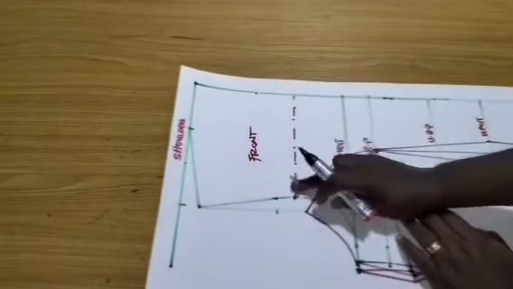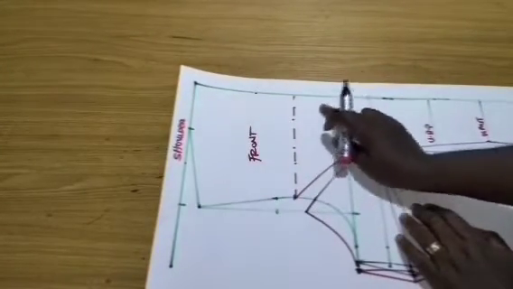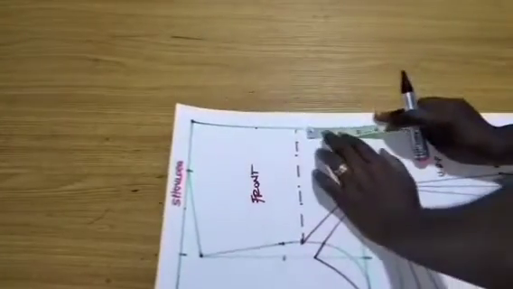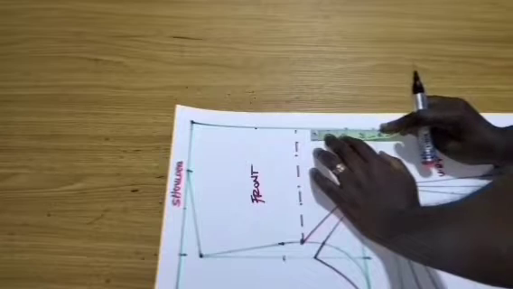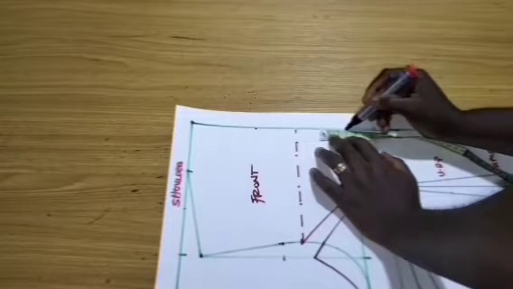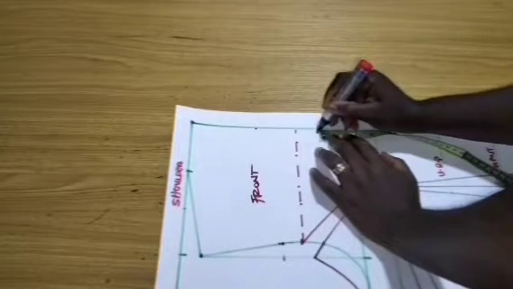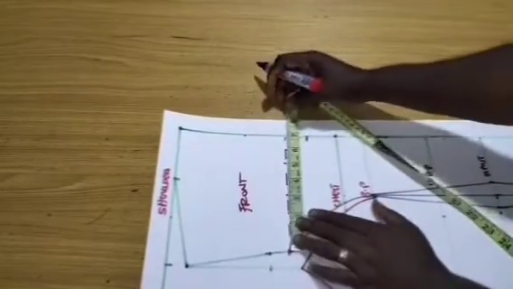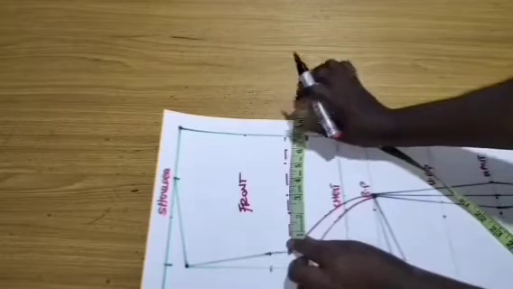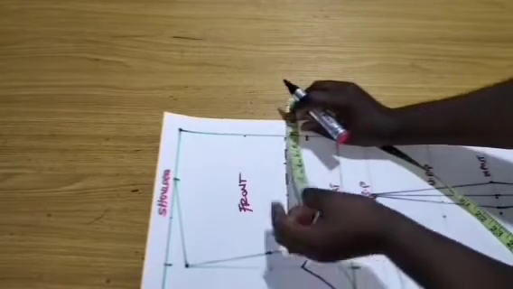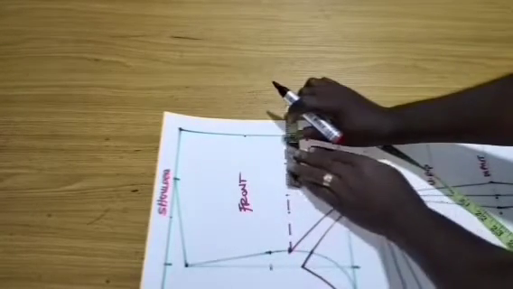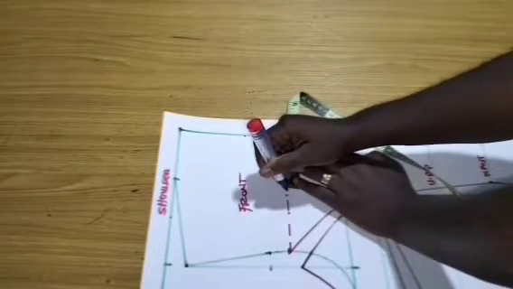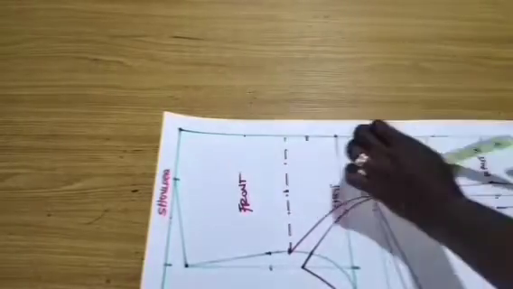So next is to get the shape of this princess dart. For this princess dart, I'll just want to come up by 1.5 inches from my chest line, then get the midpoint of what you have from here to here. Just get the midpoint. So for me, here is my midpoint.